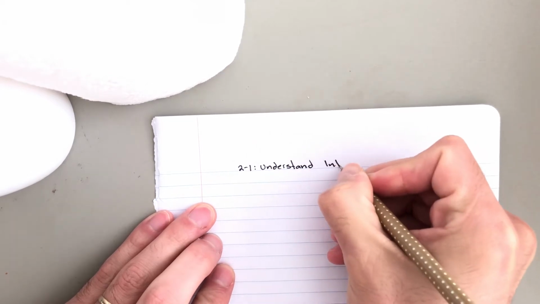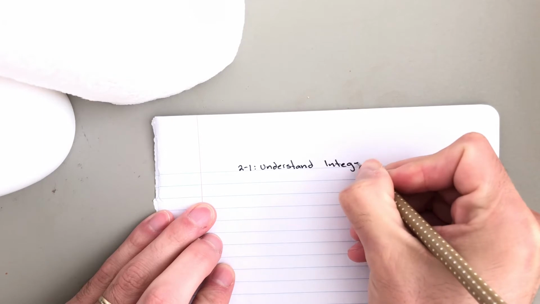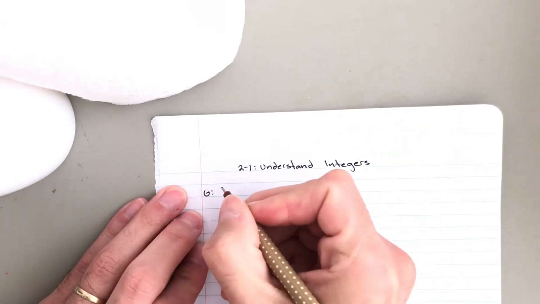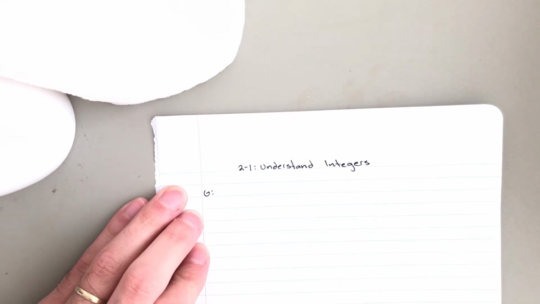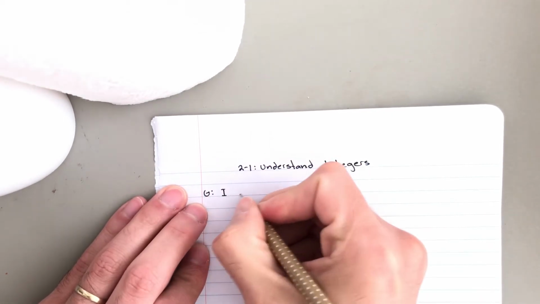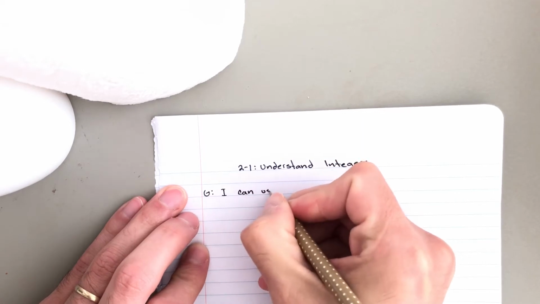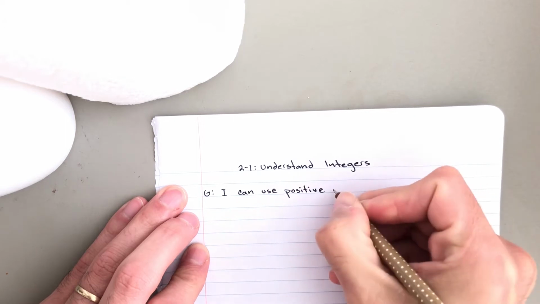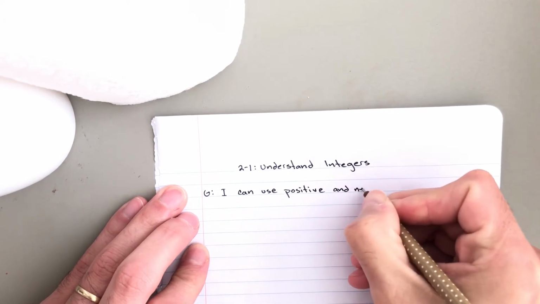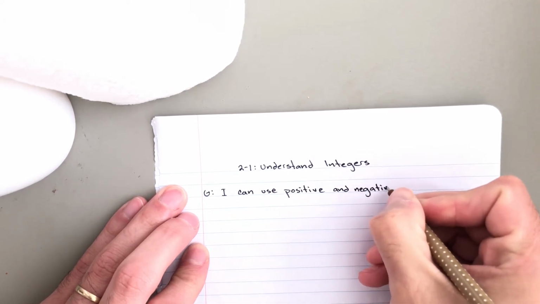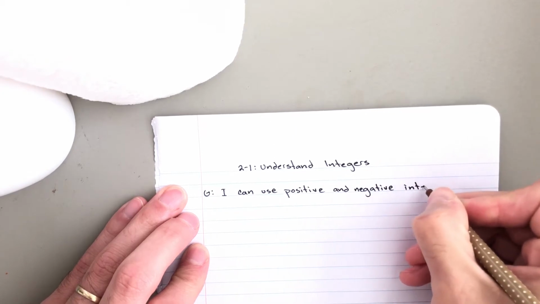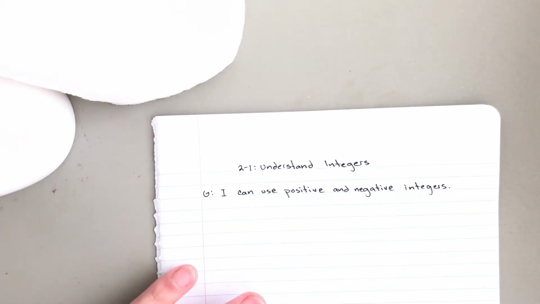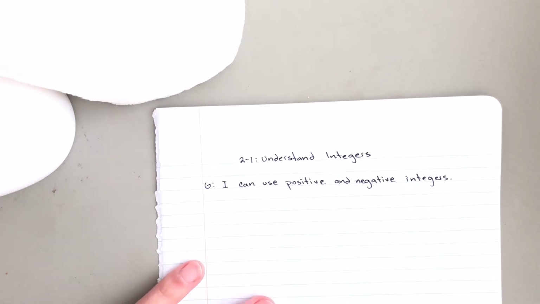Understand integers. Our goal is I can use positive and negative integers. So 2-1, understand integers. I can use positive and negative integers.